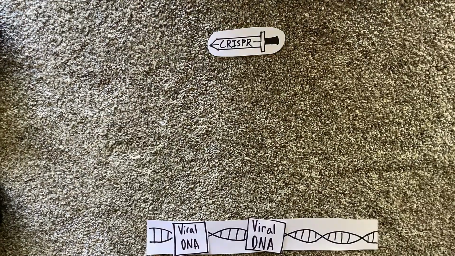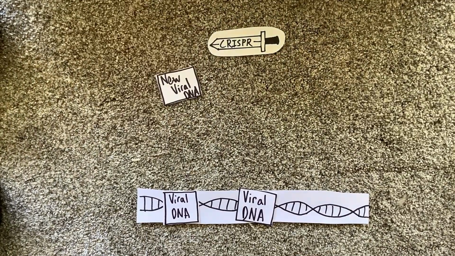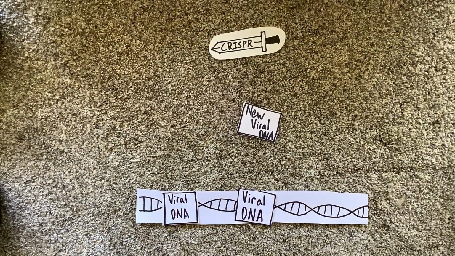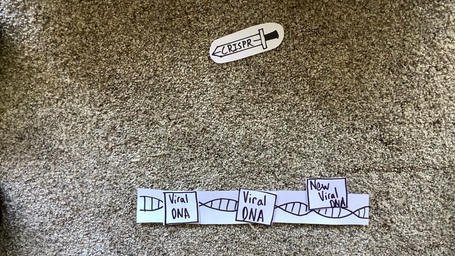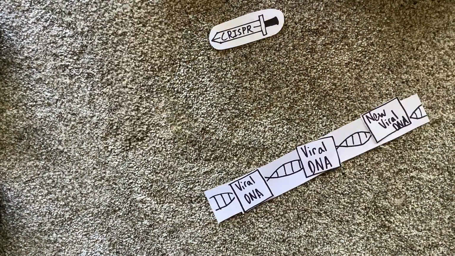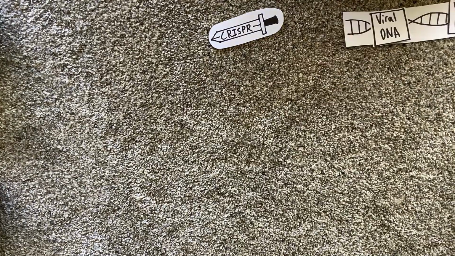When the bacteria encounters viral DNA it hasn't seen before, the CRISPR system is able to insert that viral DNA into the existing bacterial genome, storing it as a sort of memory bank so that it can be used later.